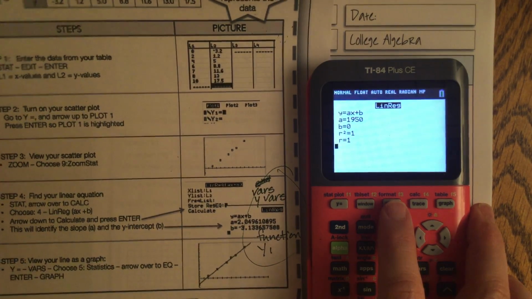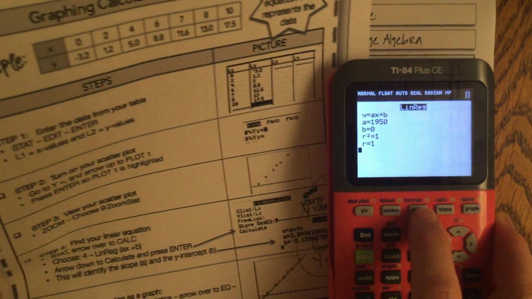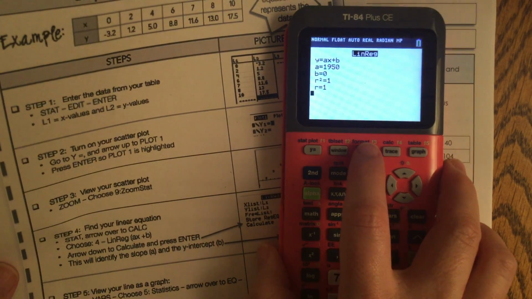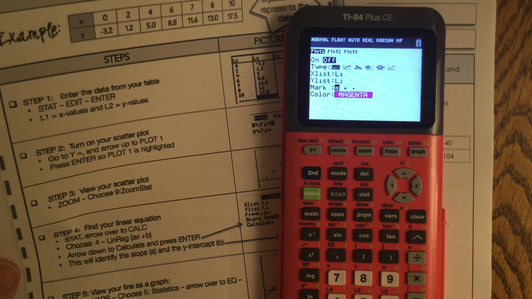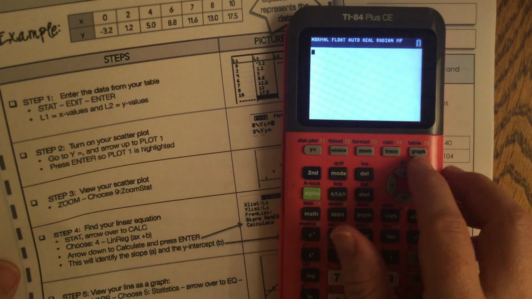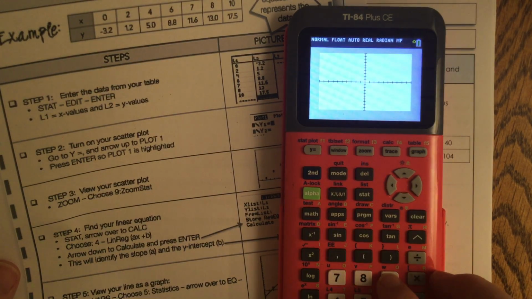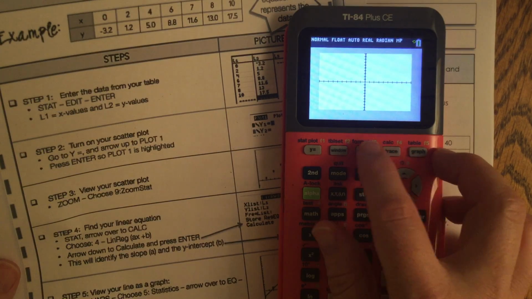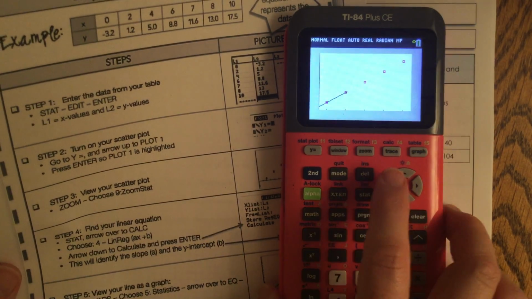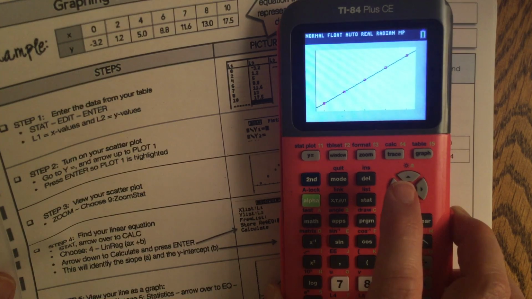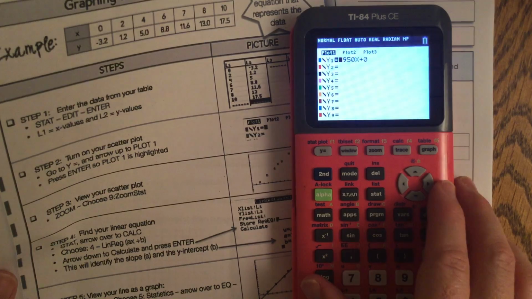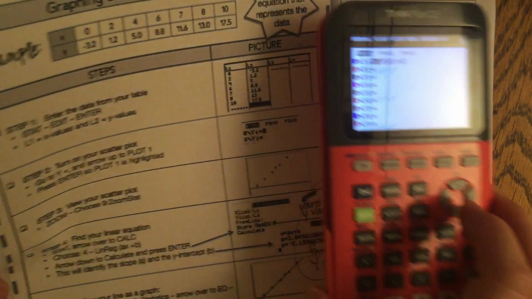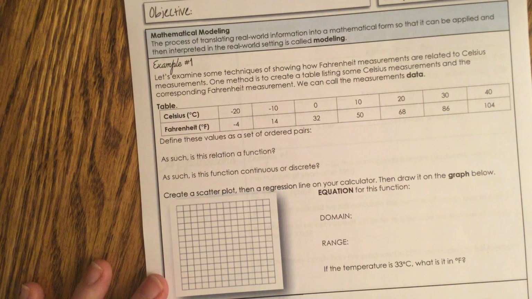To view your graph, first you have to turn your stat plot on, so second, stat plot, turn that on, then hit zoom 9. Now you can see your points and you can see your linear regression equation because it has stored it into Y1. So you're welcome to look over that. Let's take a look at some examples here.